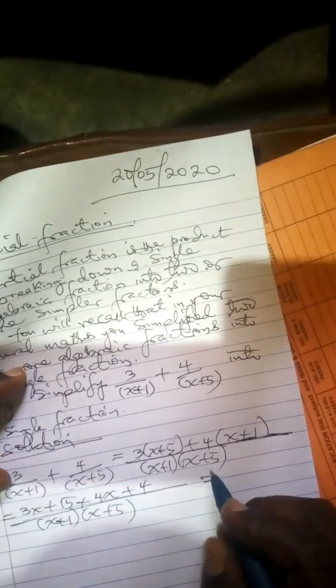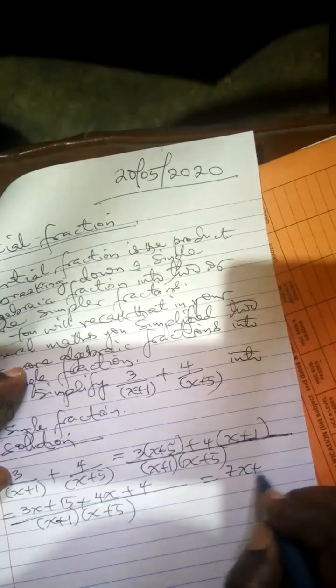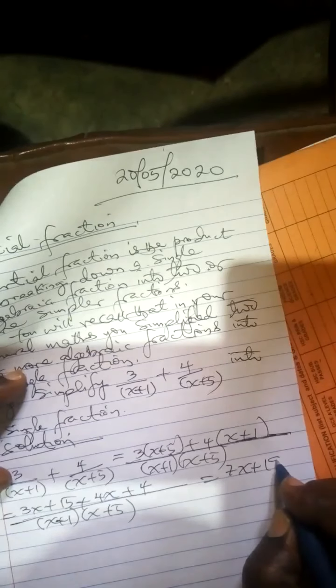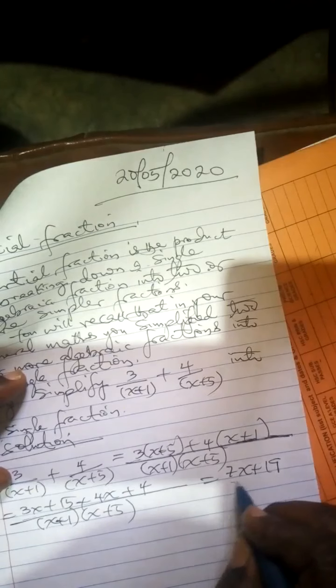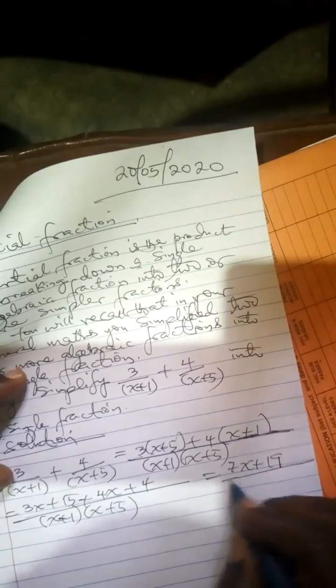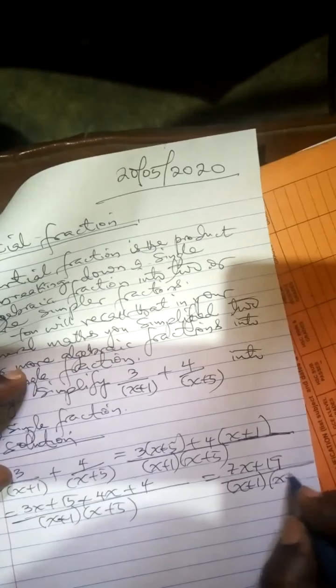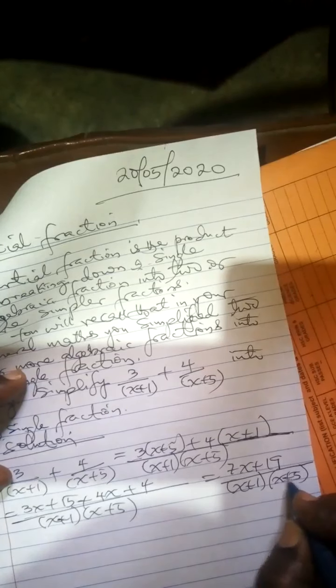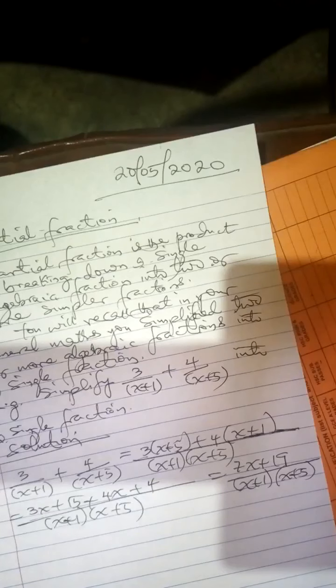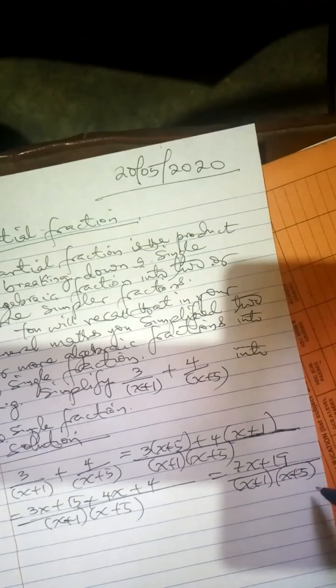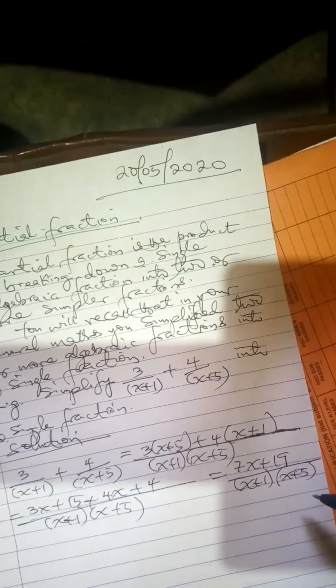Add the like terms of the numerator. So this will give you 3x plus 4x, 7x plus 15 plus 4, 19 over x plus 1 into x plus 5. Now, our answer is 7x plus 19 over x plus 1 into x plus 5.